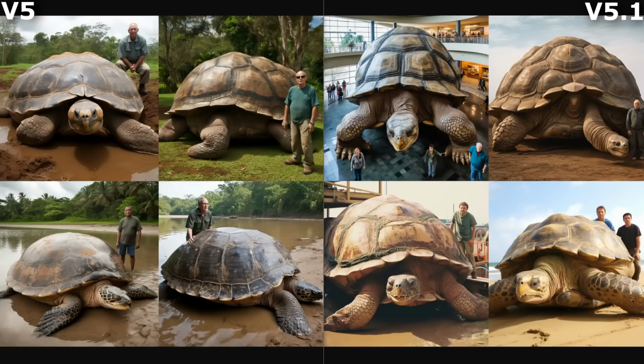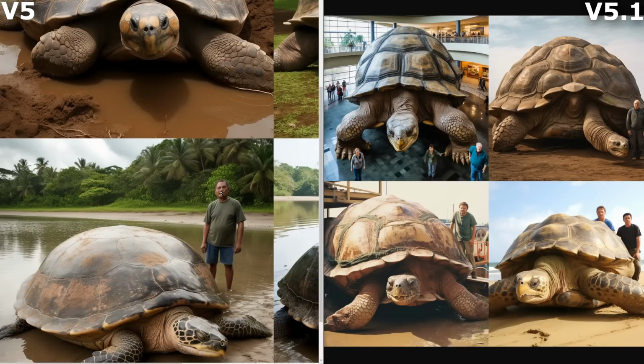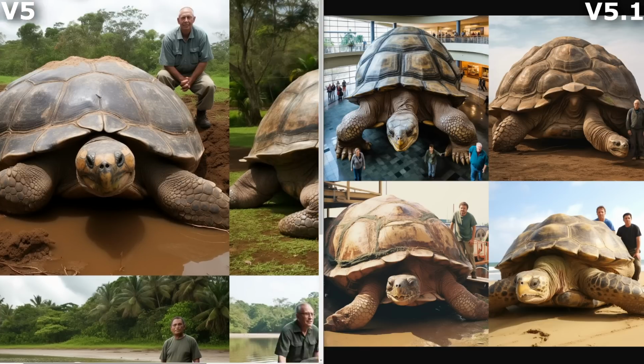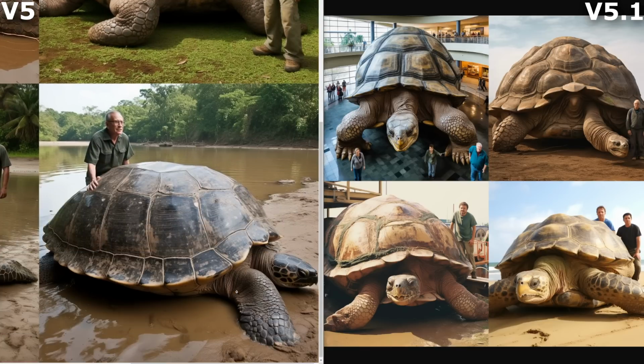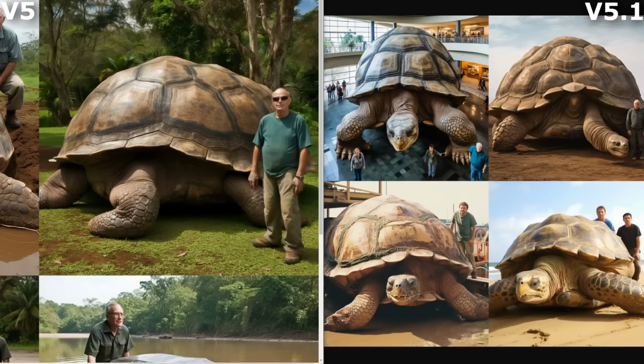There's definitely a little bit more variation going on with 5.1's images, but these all essentially with 5 are like these candid photo shots where it's like, honey, look at this giant turtle I found, please take my picture. And they're also all old guys that found these turtles, so I don't know what it is, but Midjourney seems to associate old men with turtles. But like this one doesn't even have a head, which is interesting.